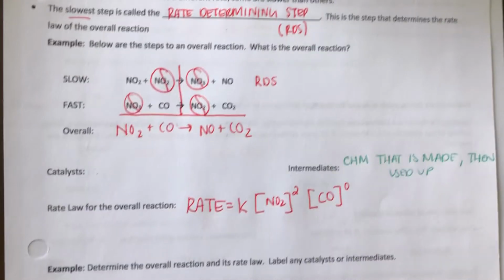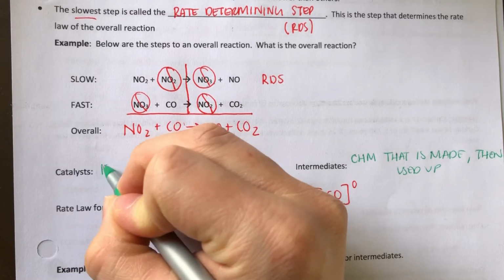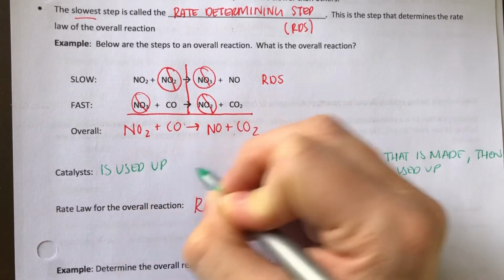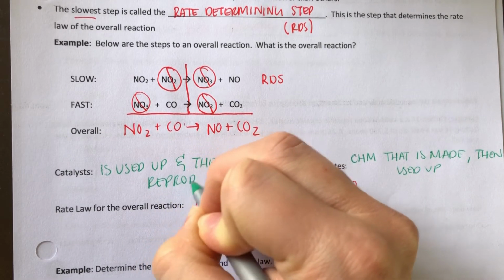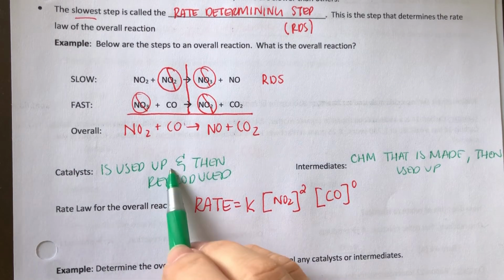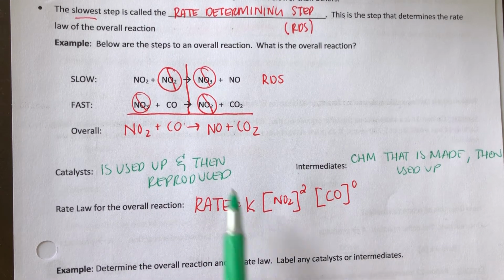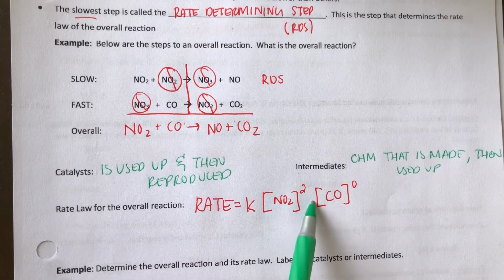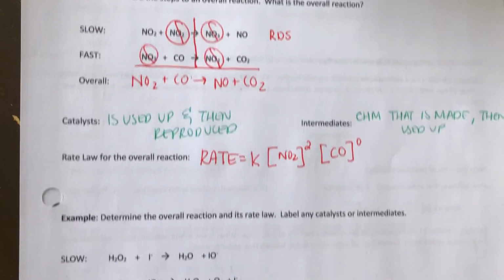Now, a catalyst is the opposite of that. A catalyst is something that is used up and then reproduced. Now, we should all know that catalysts speed up reactions. So that means it must be part of the rate determining step. It's used up in the slow step and then reproduced later. So that's how you might actually see a catalyst show up in the rate law expression, even though it's not in the overall reaction. So we'll get to an example of that soon.